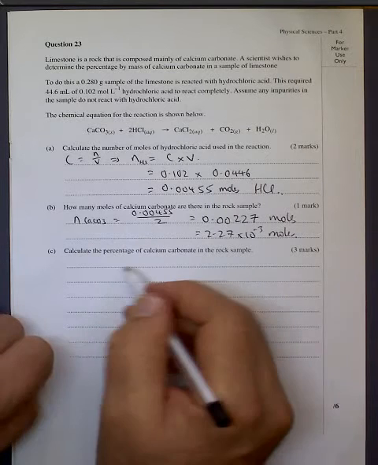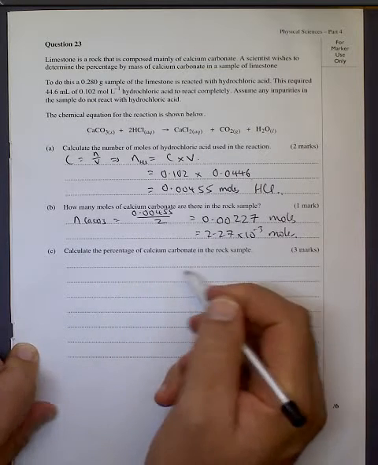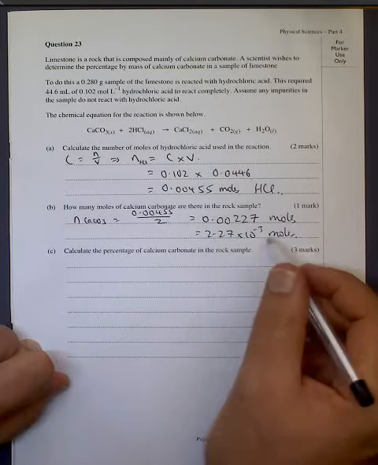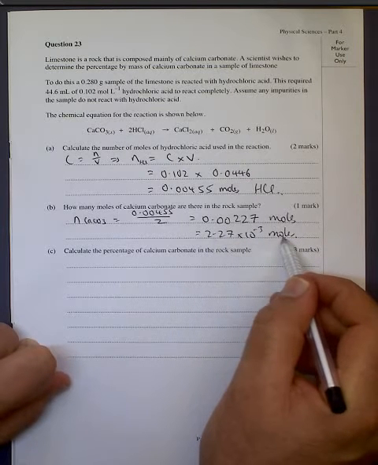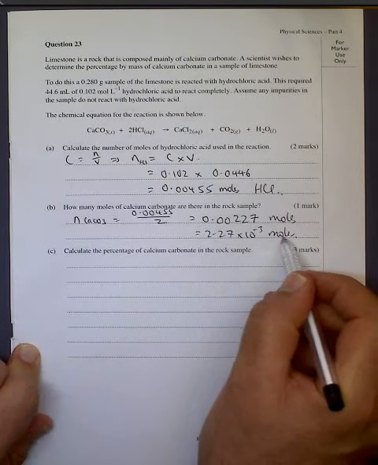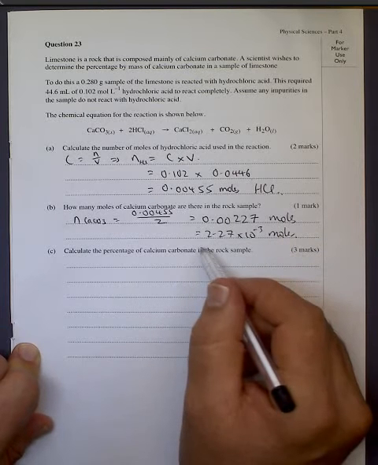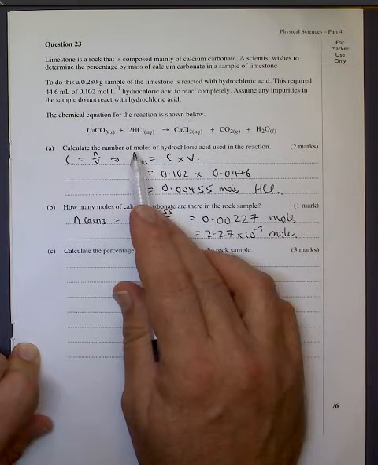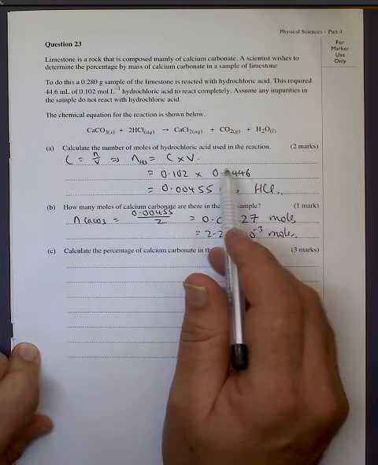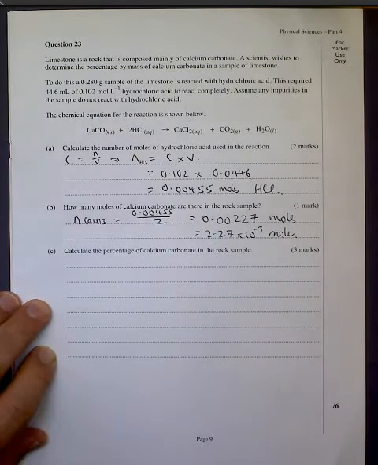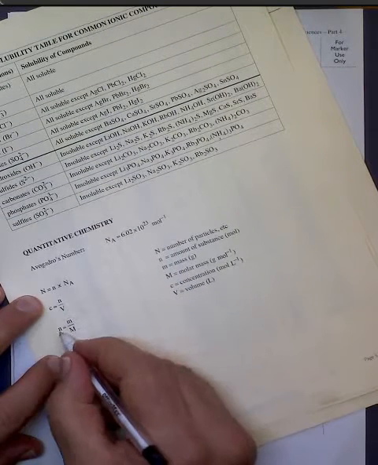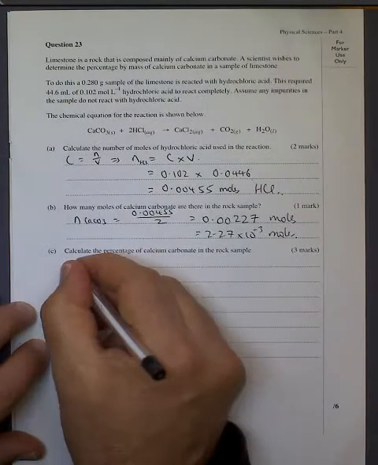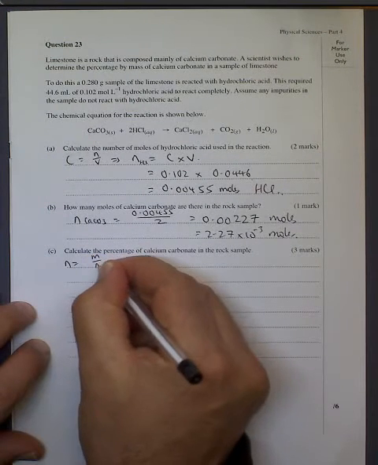Calculate the percentage of calcium carbonate in the rock sample. Okay, well, if we know we've got this many moles of calcium carbonate, do we know what the mass is? We're not given the molecular mass of calcium carbonate, so we'll have to work that out. Coming back once again to our information sheet, number of moles is equal to mass divided by the molecular mass. n equals the mass over the molecular mass.